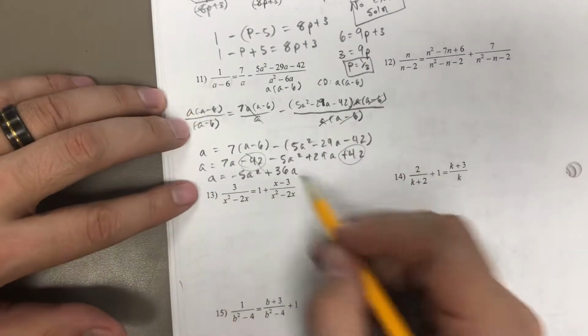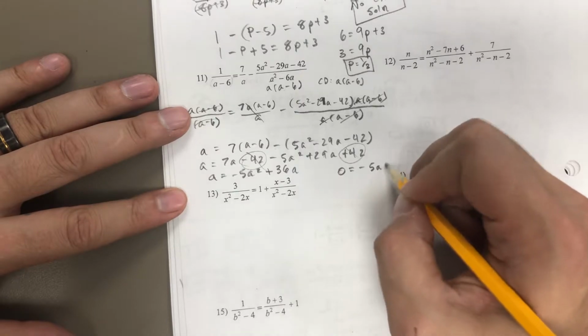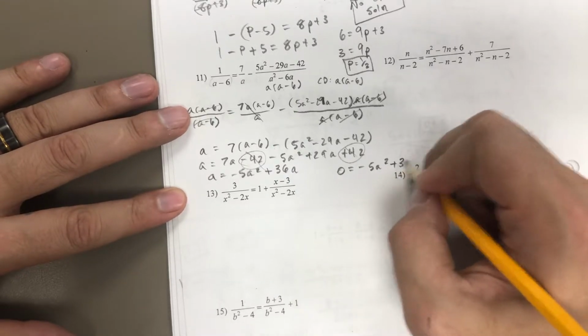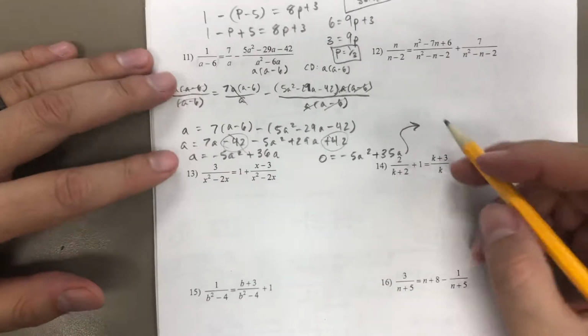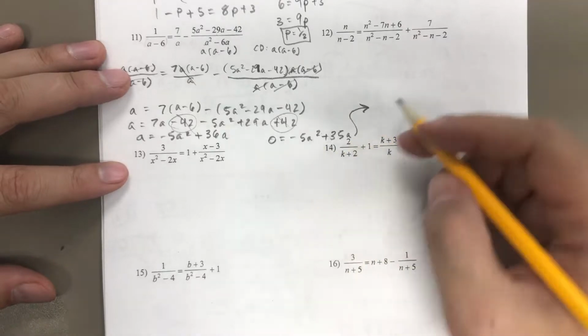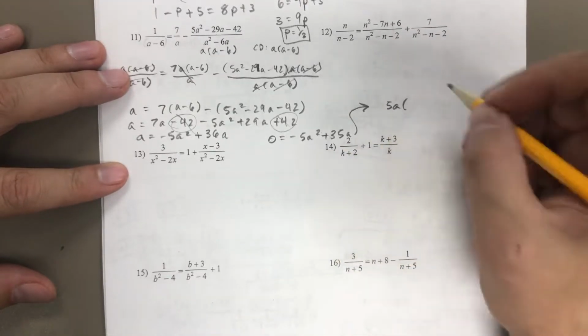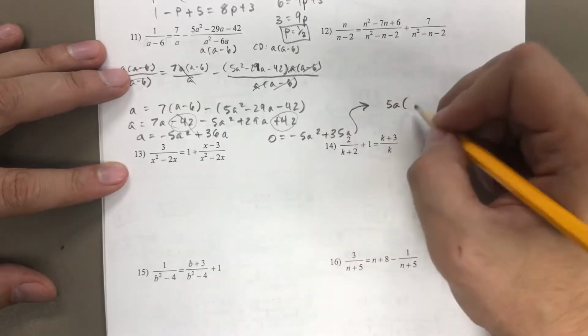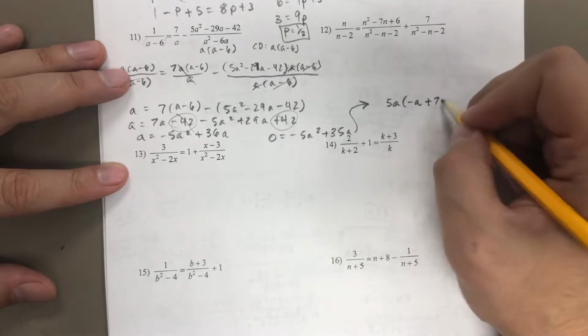Now I'm going to subtract an a from both sides, and I get 0 is equal to negative 5a squared plus 35a. Okay, now I have to factor this stuff, so let's see. Negative 5a squared and 35a are both divisible by 5, and they're also divisible by a. So I'm going to take both of those out of there. If I divide this by 5a, I get negative a. If I divide this by 5a, I get plus 7.